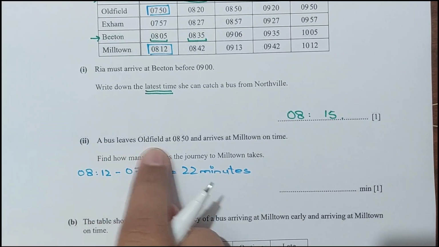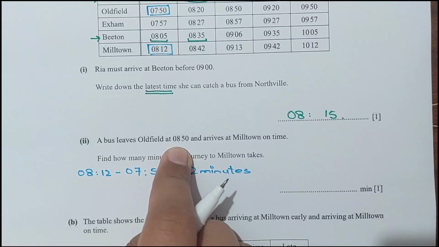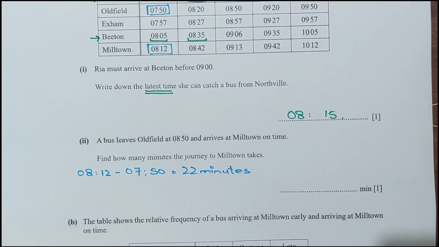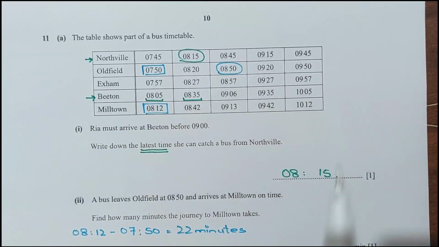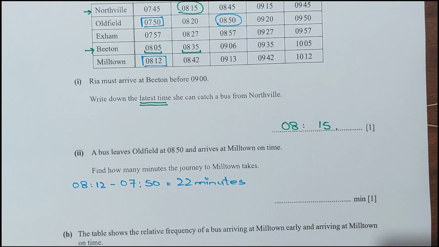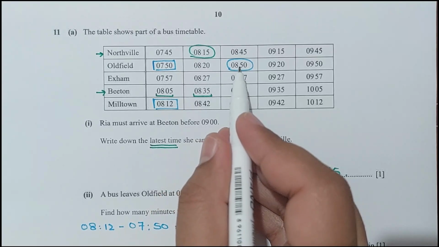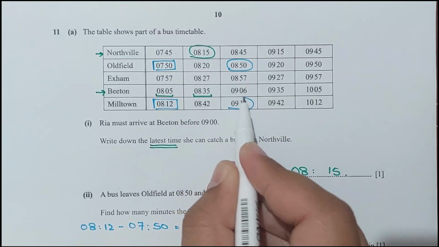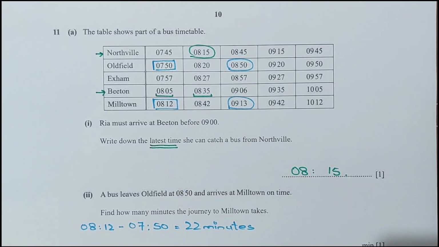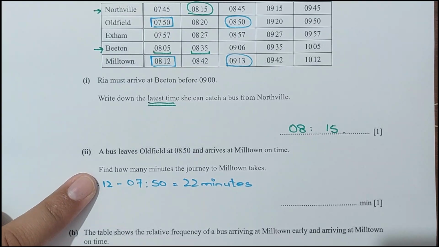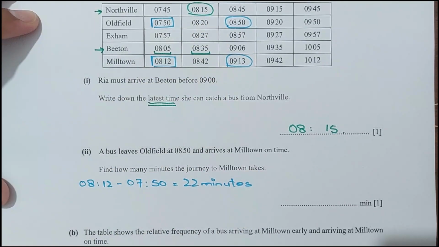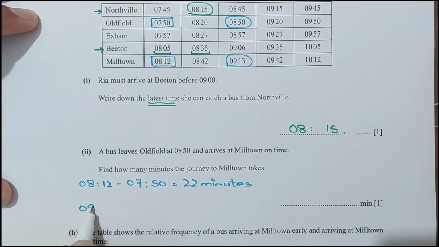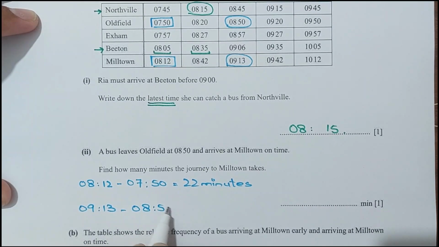Now the bus leaves Oldfield at 8:50 and arrives at Milltown on time. How many minutes does the journey to Milltown take? 9:13 subtract 8:50.